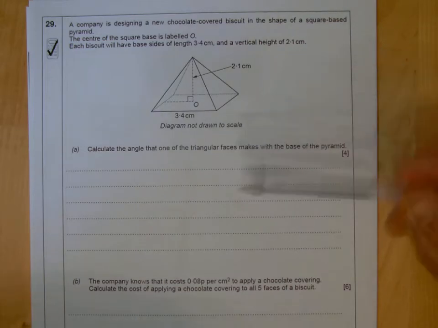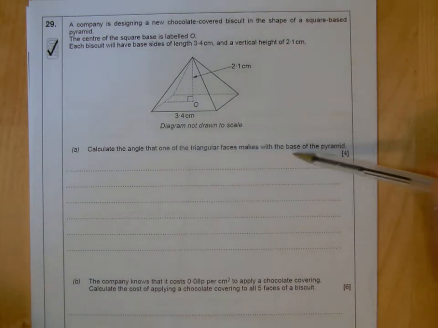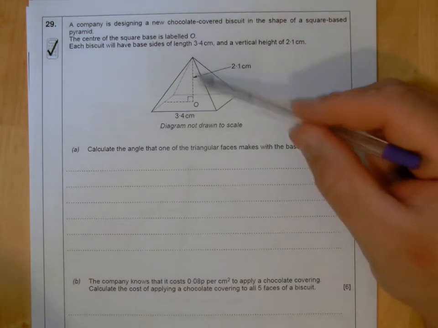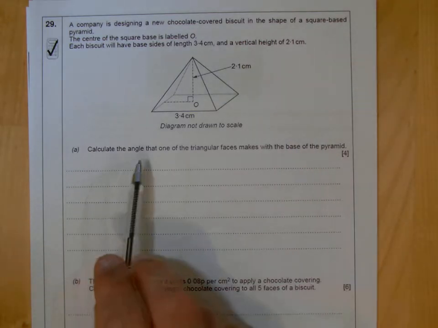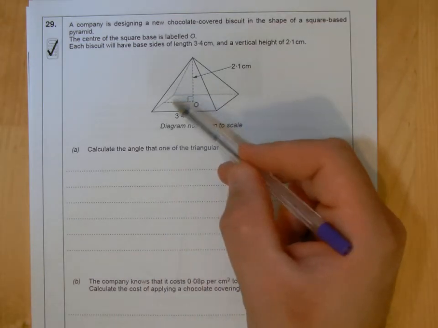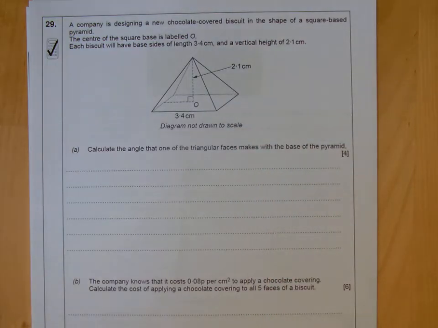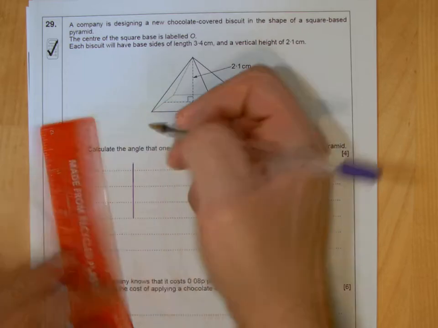We've got a pyramid here, and it says calculate the angle that one of the triangular faces makes with the base of the pyramid. Now they've put this triangle in here to help us, because the angle is referring to the angle that's formed here, into this triangle. Now we might draw it to help us make sense of this.